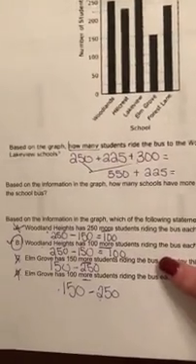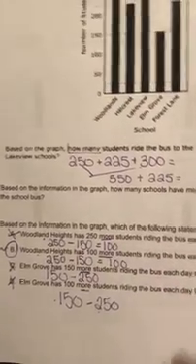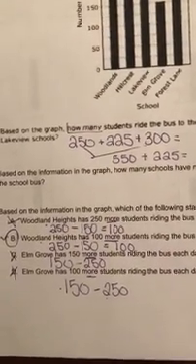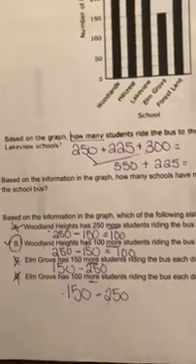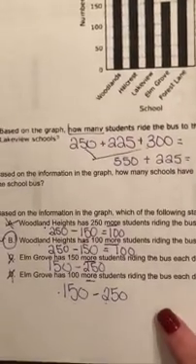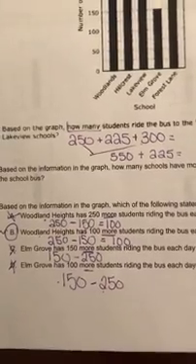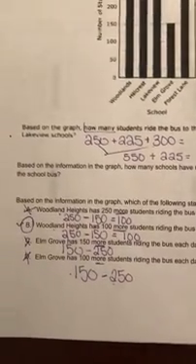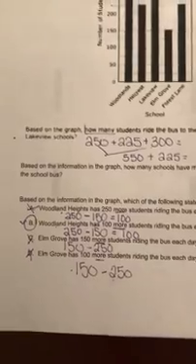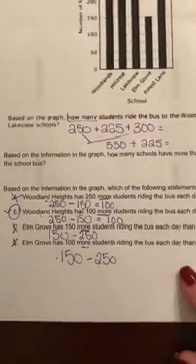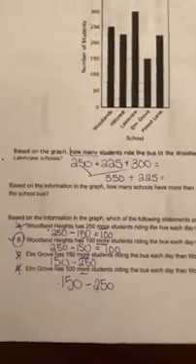Now, do you see how I went through and I calculated and figured out the answers to each one of the situations that they gave me? This is proving or justifying my answer, and this is what I expect to see in your work, especially with some of these graphs. The graphs are going to ask you questions like this, and you're going to have to go through and check each statement. So I expect to see this when you're looking at graph work.